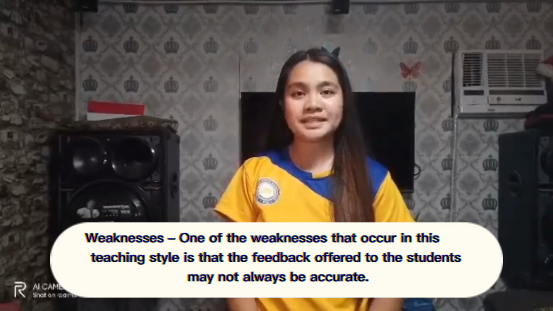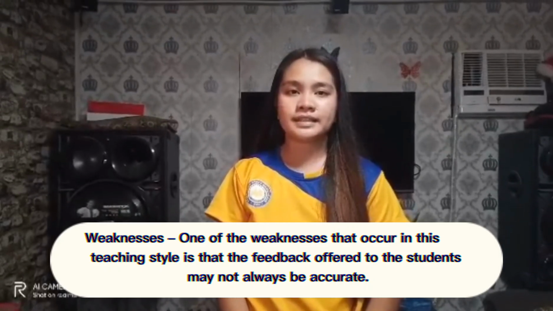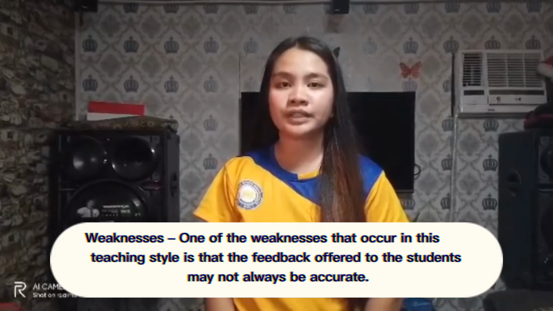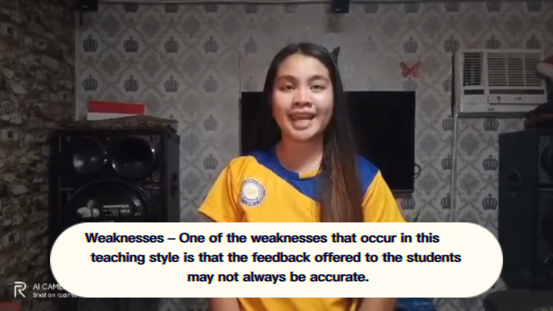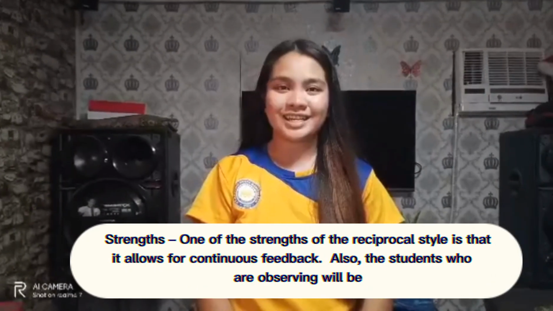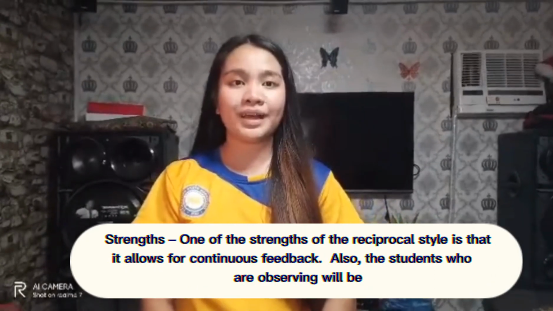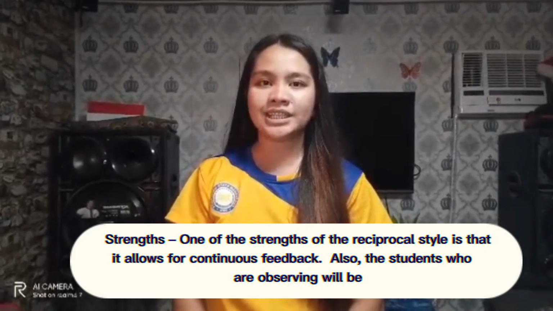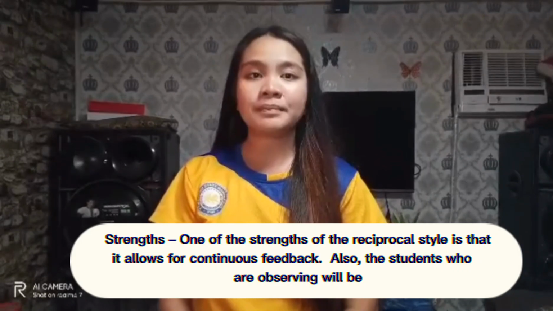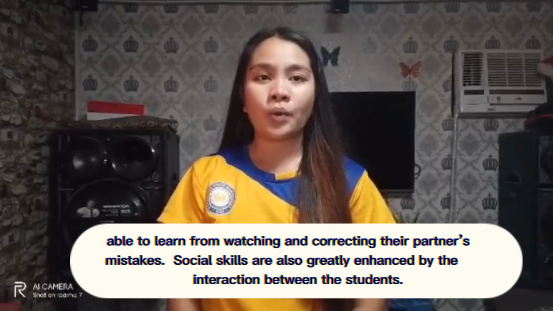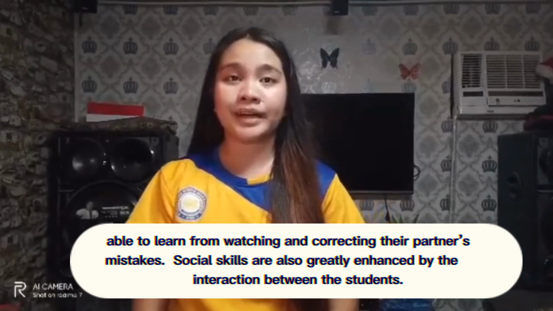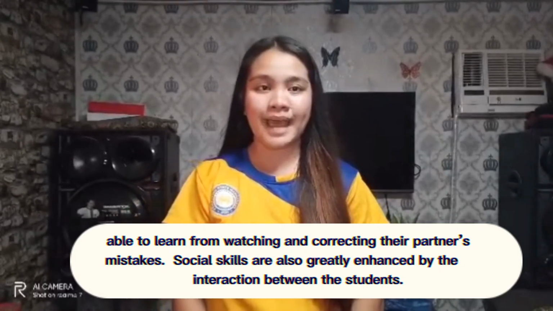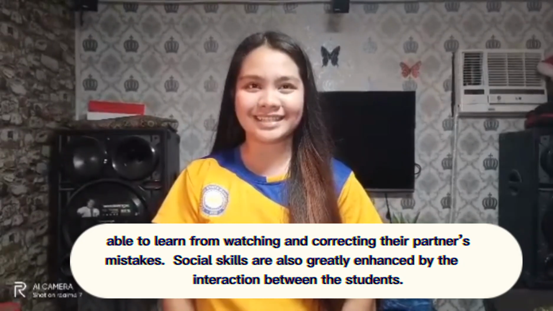One of the weaknesses of this teaching style is that the feedback offered to the student may not always be accurate. And one of the strengths of the reciprocal style is that it allows for continuing feedback. Also, the students who are observing will be able to learn from watching and correct their partner's mistakes. Social skills are also greatly enhanced by interaction between the students.